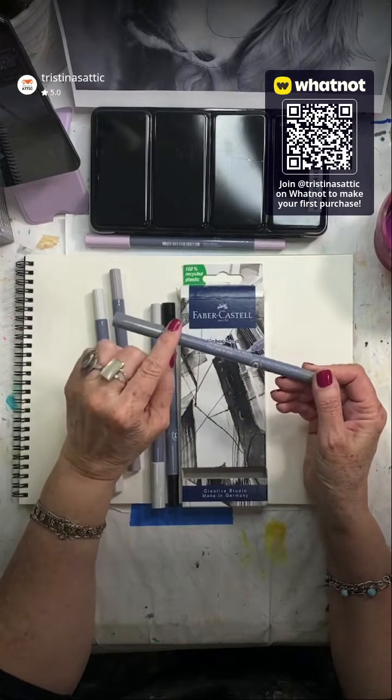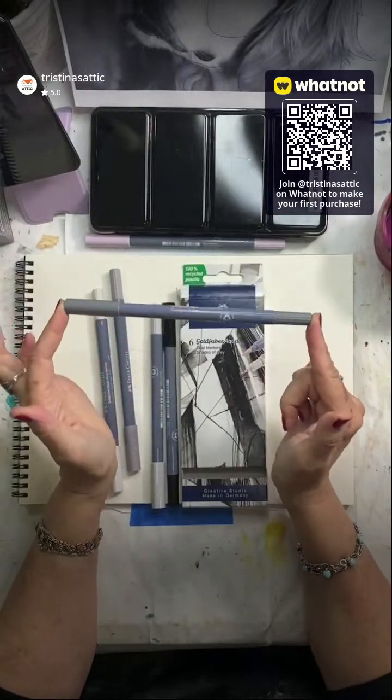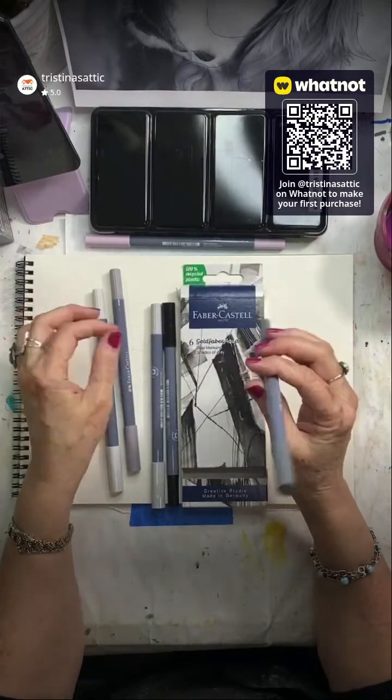The cool thing about these is there's a little recycle thing right there. This barrel, all this plastic is recycled plastic. Isn't that cool? I love that about them.